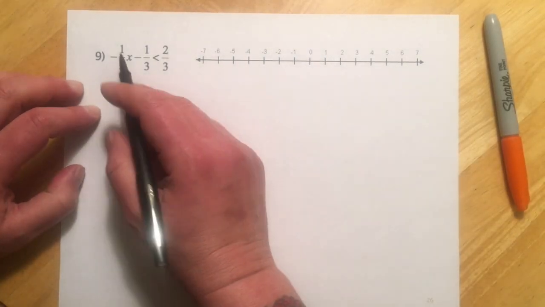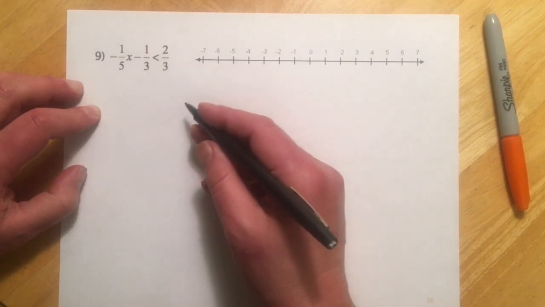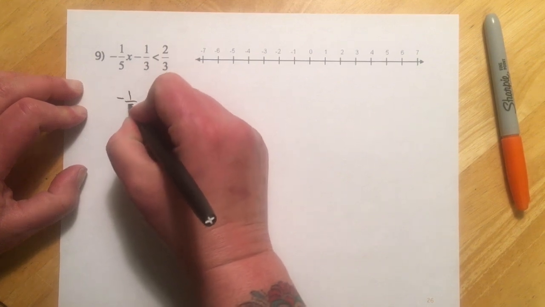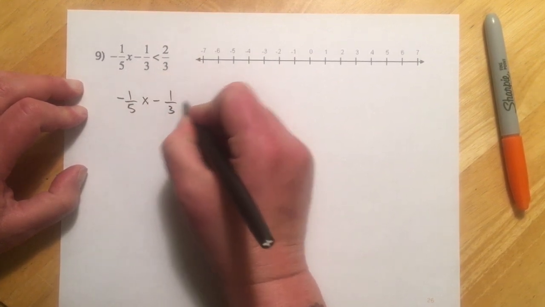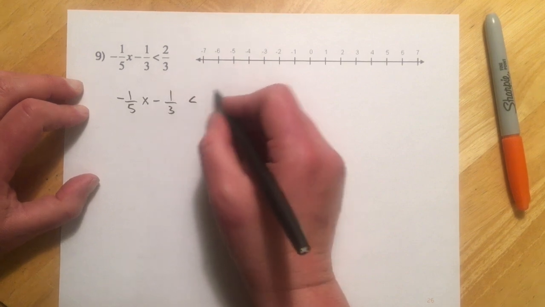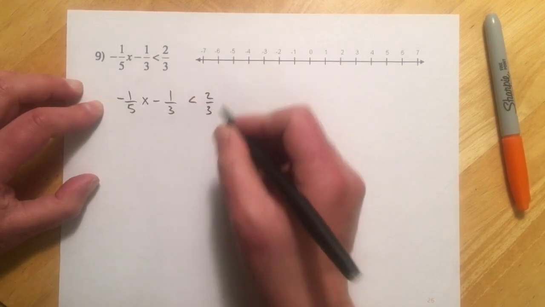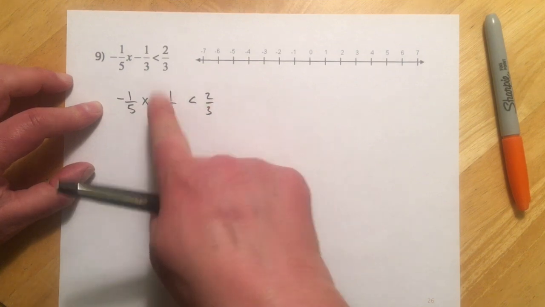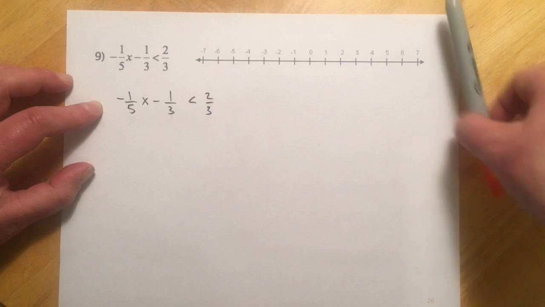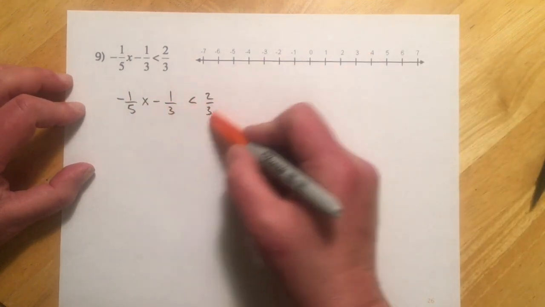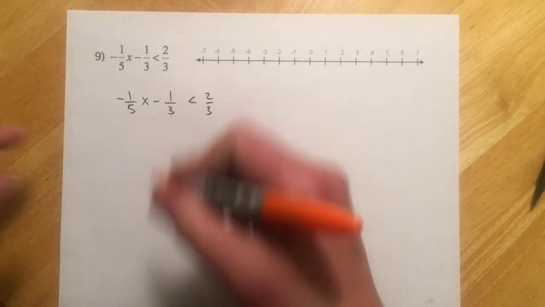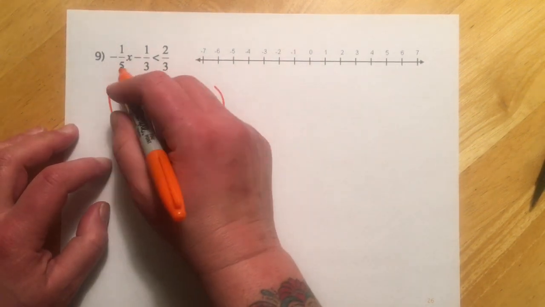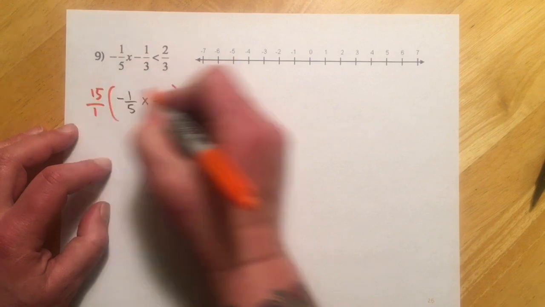So number 9 here, this one I would probably clear the fractions first, just because this is kind of messy. So I'm going to rewrite this down here. You know, I did just notice if I bring this 3 over, it comes up a 1. So really that's probably what I would do with that. But let me show it clearing the fractions because it won't always come out that nice. So here I'm going to do the LCD on both sides. So I got 3's and 5s, so that'd be a 15.